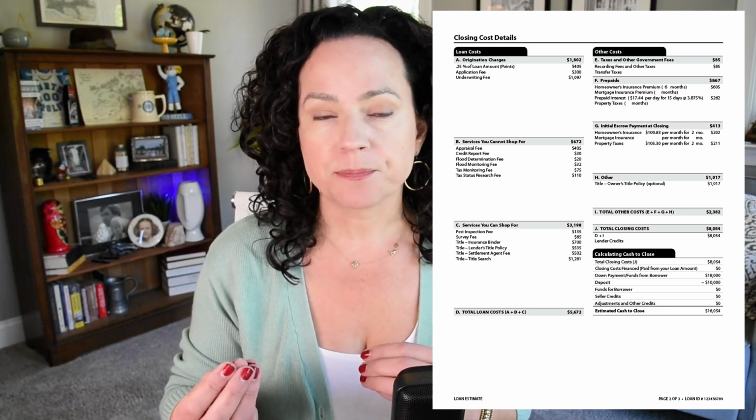The second page then breaks out the different fees, and they are grouped into different sections based off of the fees that the lender can control, the ones that are associated with title or the closing attorney, and then the ones that are associated with your escrow account. Again, an escrow account is essentially a savings account that's attached to your mortgage. Every month you will pay into it for your property taxes and insurance, and then when those bills are due, they're paid out of that account.